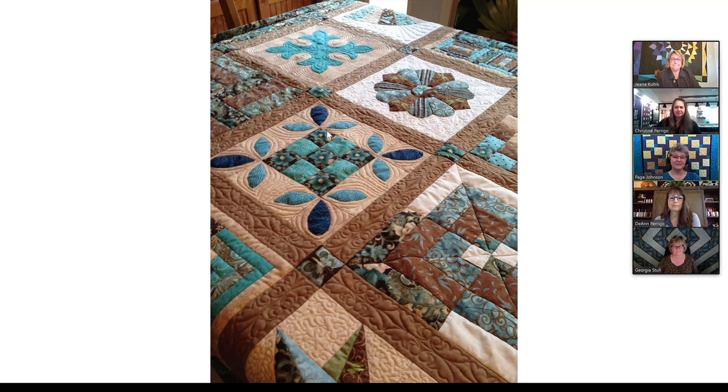Oh, well, I love the sashing on there. To me, that's more like an elaborate frame on a painting or something. Mm-hmm. It becomes part of the overall look. Mm-hmm. And I wanted them all to be consistent because there was so many different things going on in the blocks.